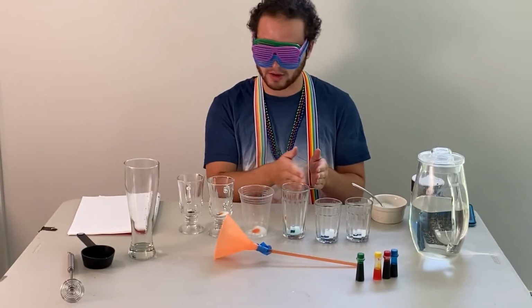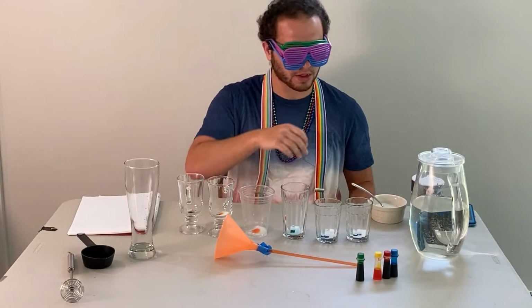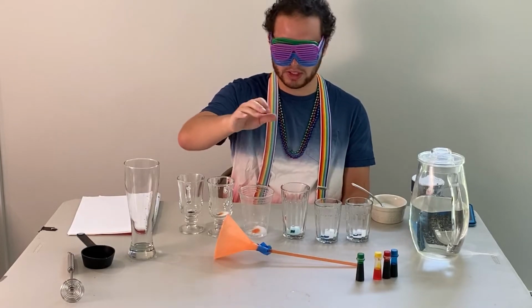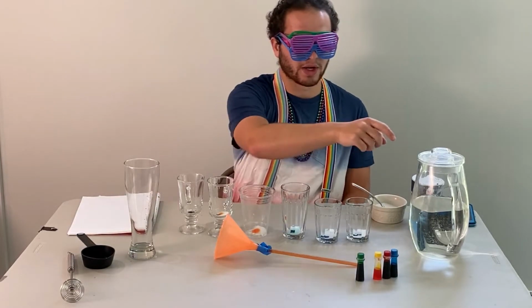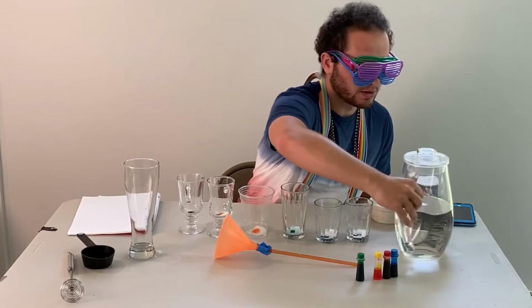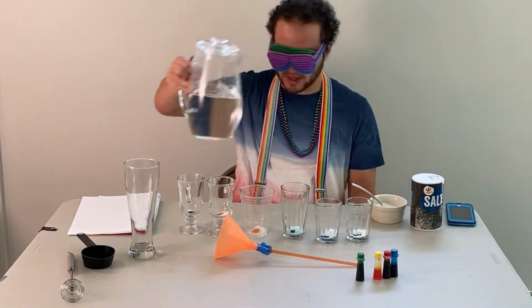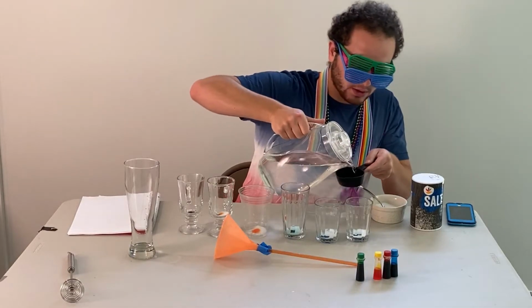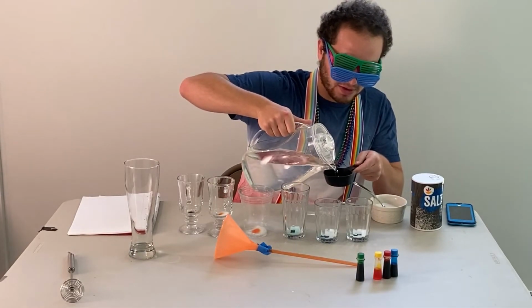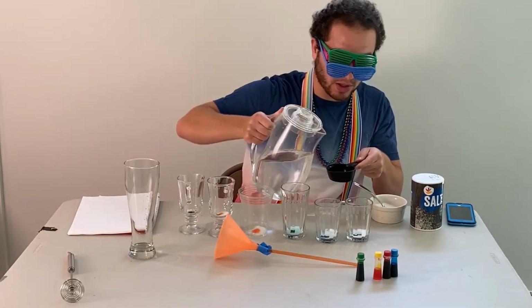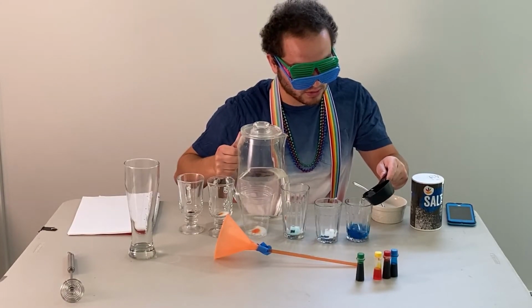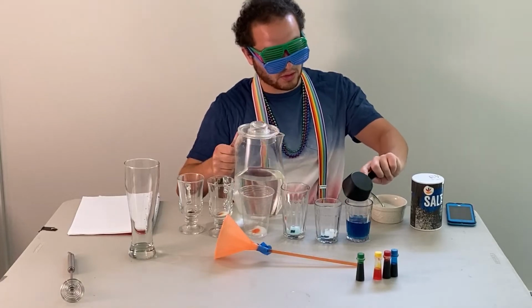Okay, now that you've added all the correct amounts of food coloring, where we're going to have some purple, blue, green, yellow, orange, red, we're going to add half a cup of water to each one of these cups. So I have a pitcher of water, and then I have a half cup measuring cup here. So my purple glass is just plopped off, so let's see what color we get in this first one.